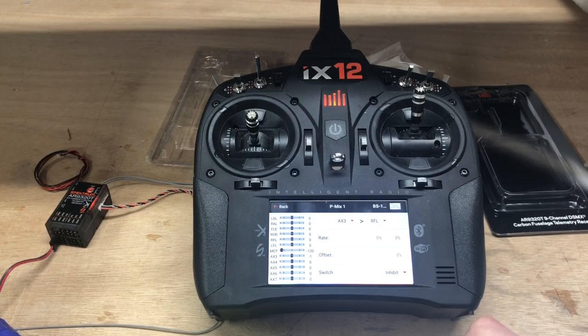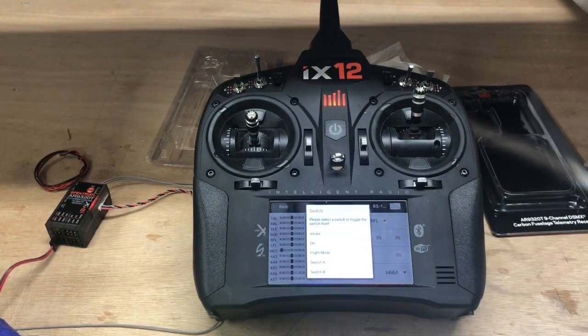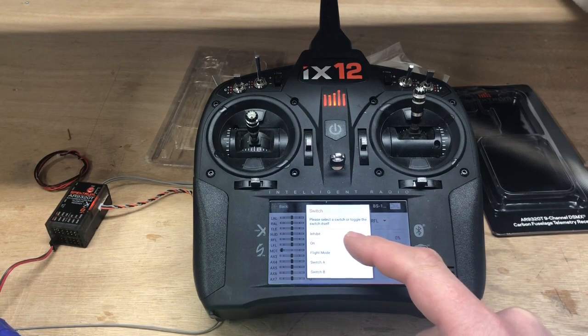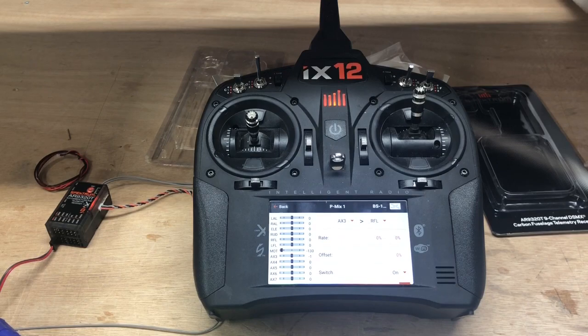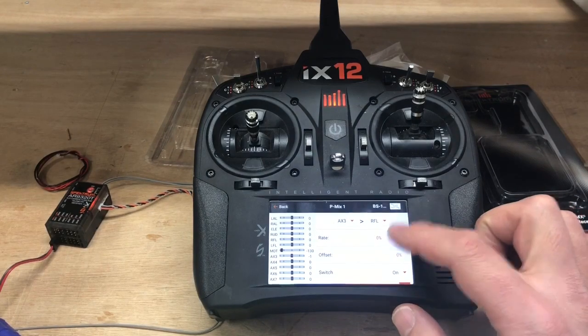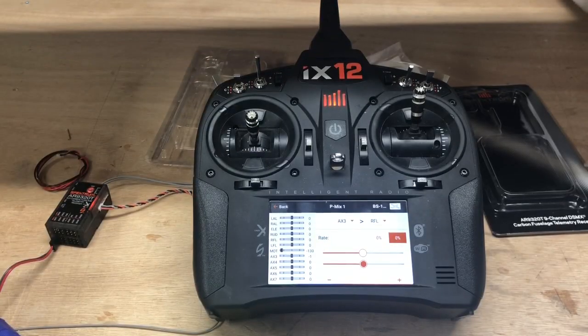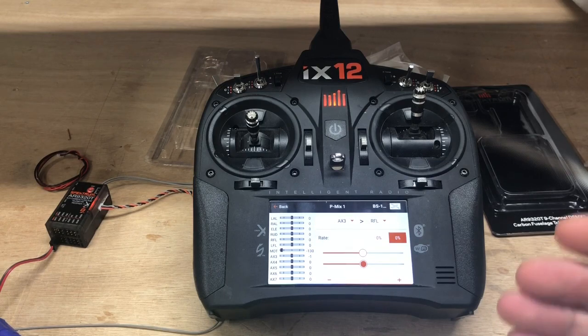One thing you need to know, to be able to see if you have some action, is to be sure that you have the mix assigned on a switch or always on. It's going to be always on here, as I want my slider to always have access to the flap. So the rate, I'm going to be inputting the deflection on the flap.